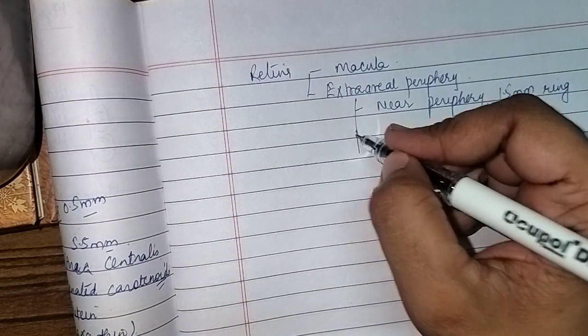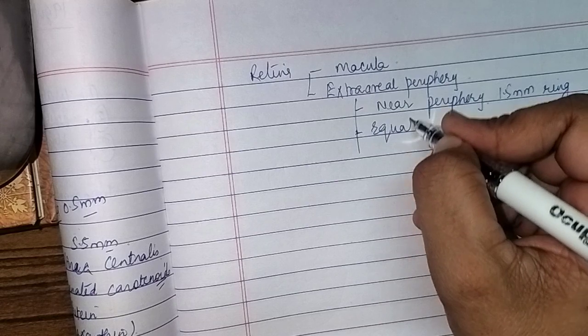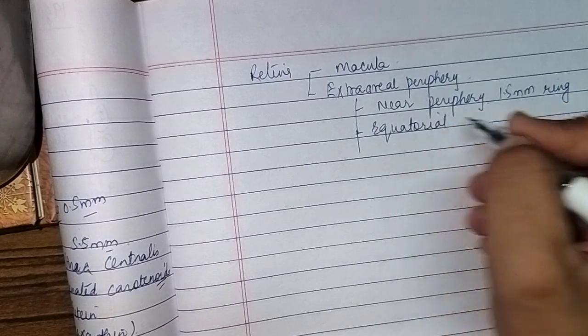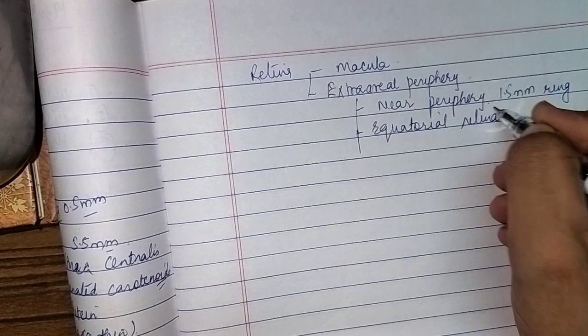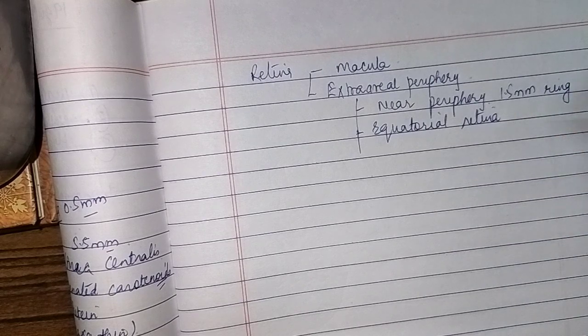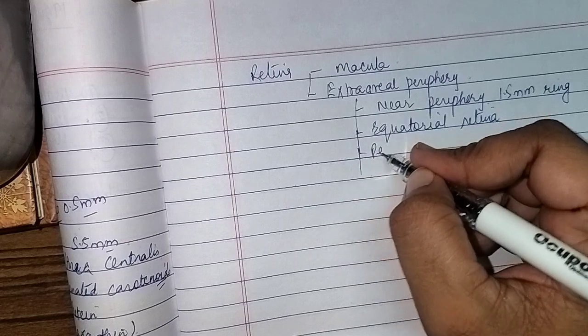Then we have the equatorial retina. Okay, so this is the retina around the equator and the region which is anterior to this equatorial retina, that is called as the peripheral retina.